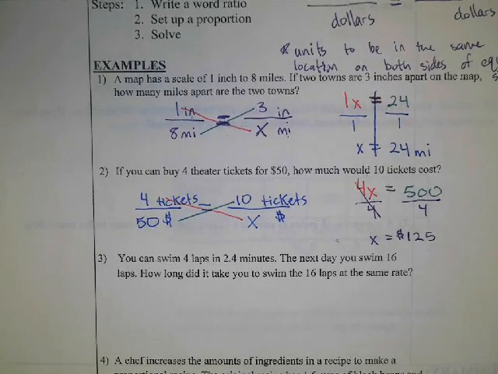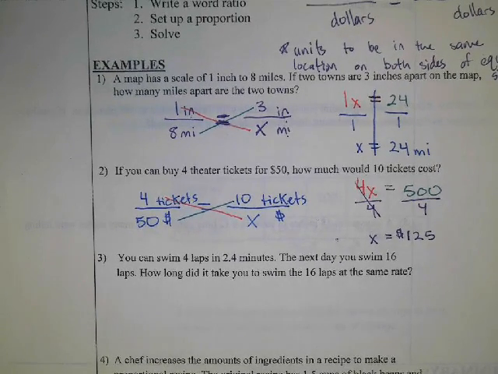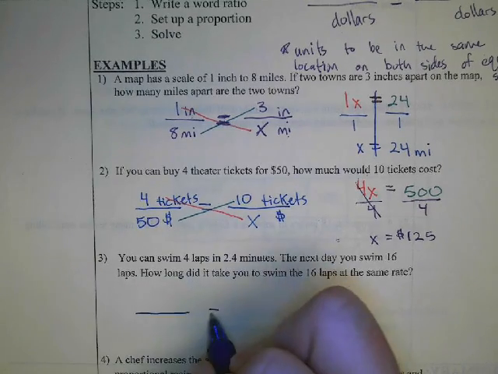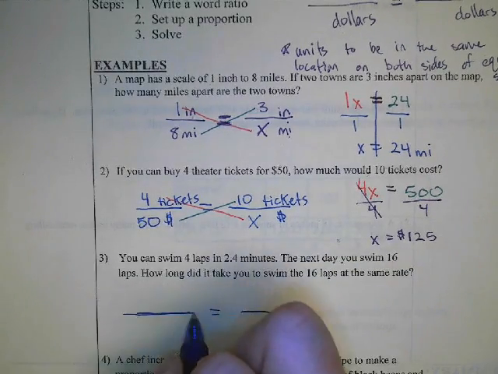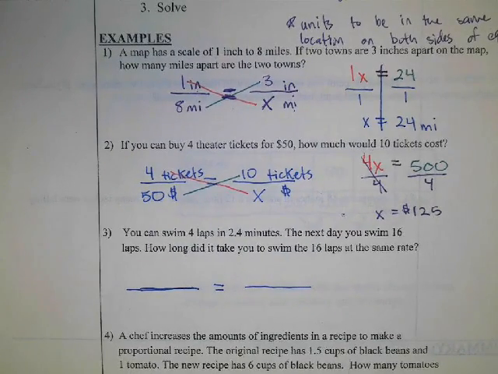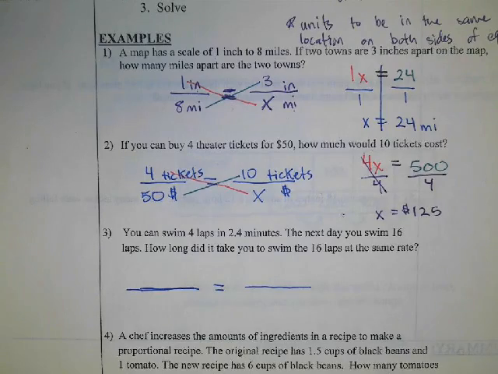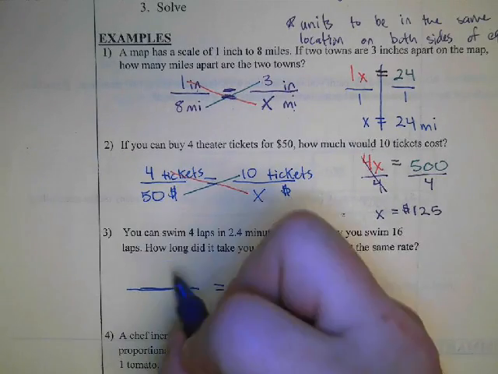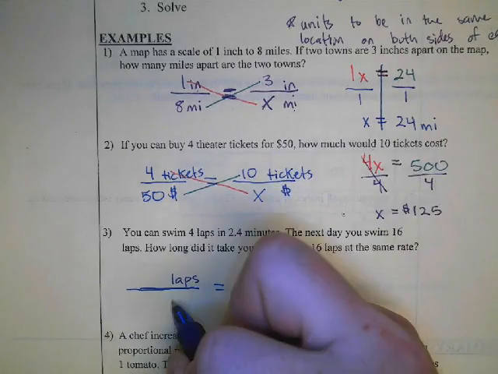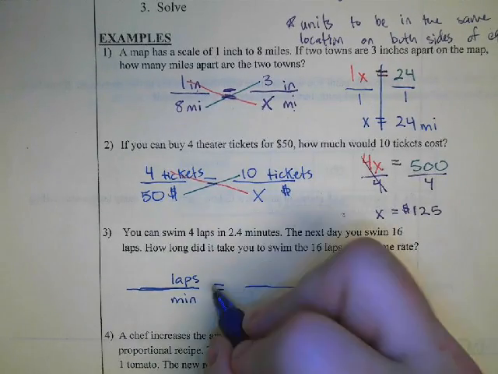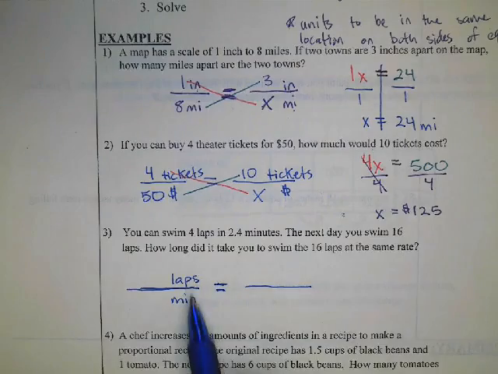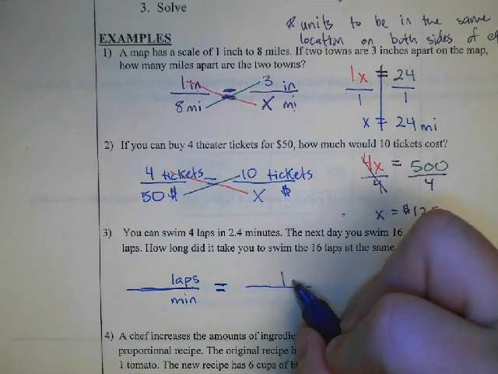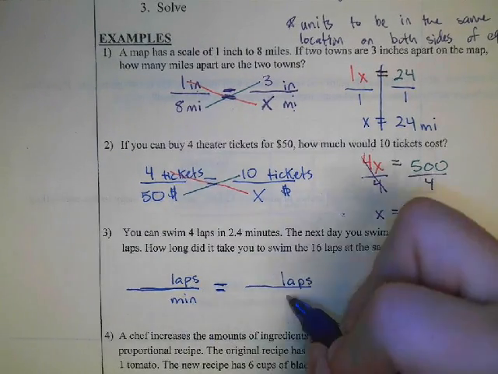Okay, let's do one more together. Again, the idea is setting up these fractions where we have two fractions that are equal, and if they are equal, their units need to be in the same place. So you can swim 4 laps in 2.4 minutes. The next day you swim 16 laps. How long did it take you to swim the 16 laps at the same rate? What units should we put in the top and bottom? We'll put laps on top and minutes on bottom, since I have this equal sign and need the same units on top and bottom.